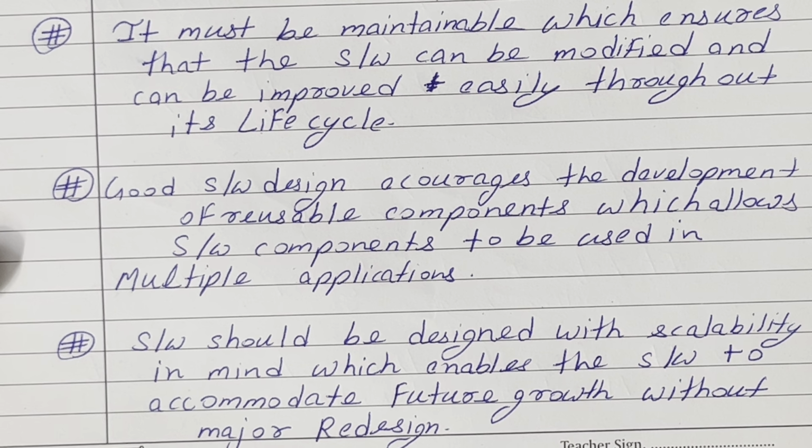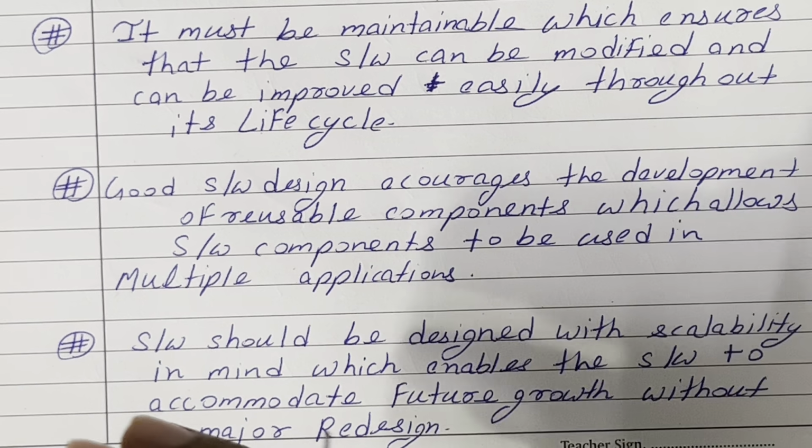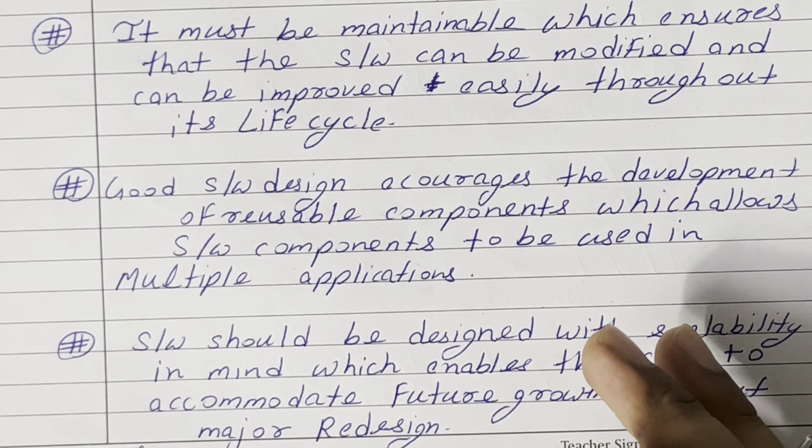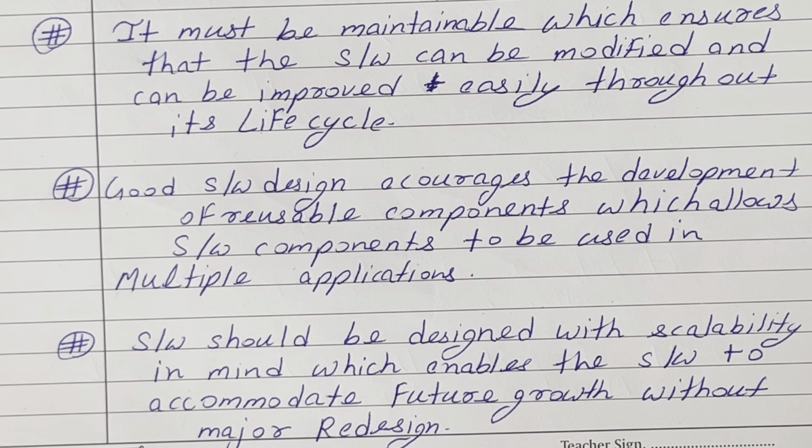Apart from that, there can be more characteristics like flexibility of design or security of design. Security of design means software should be designed so that it can be safe from different kinds of unwanted threats, cyber attacks, or other threats.